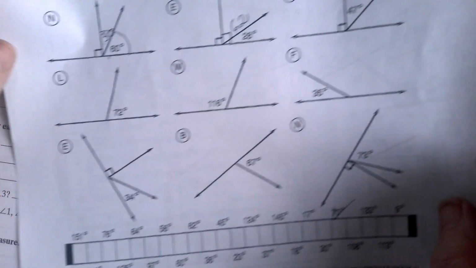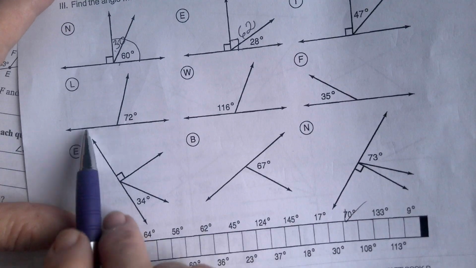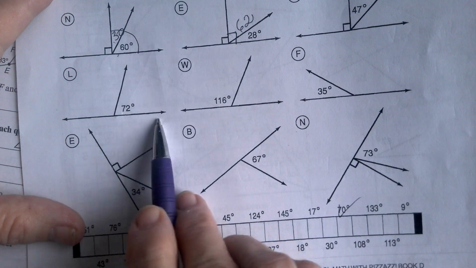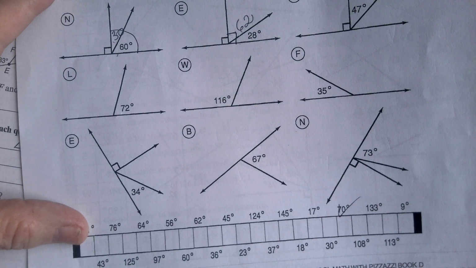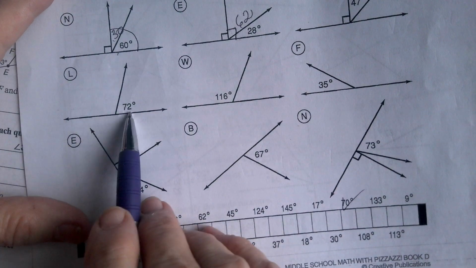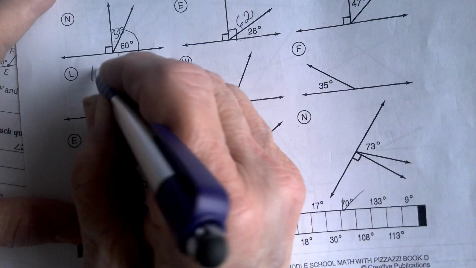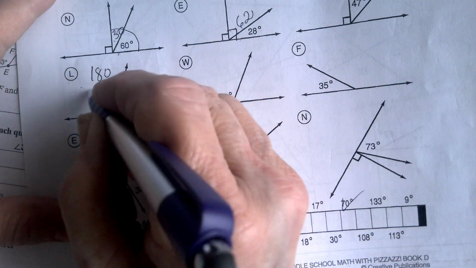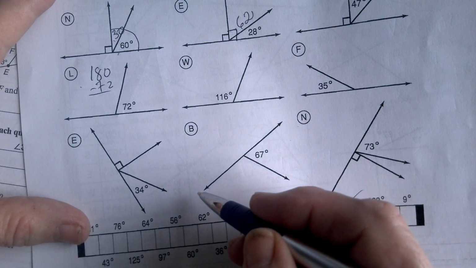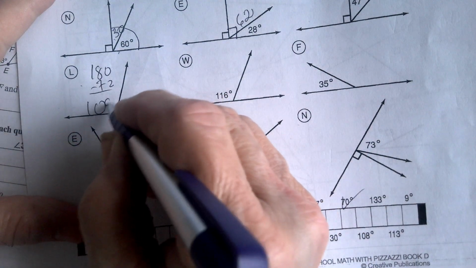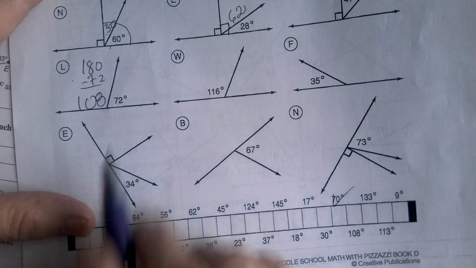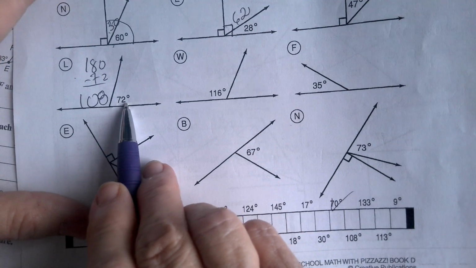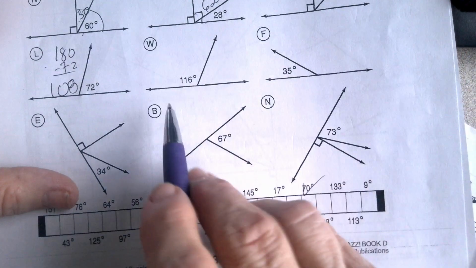Now these lie on a straight line. If they lie on a straight line, what should they add up to be? 180. So to find one of them, I just have to subtract that from 180. 180 minus 72. And what is that? 108. And double check to see if they add up to 180. And again, find your answer later.